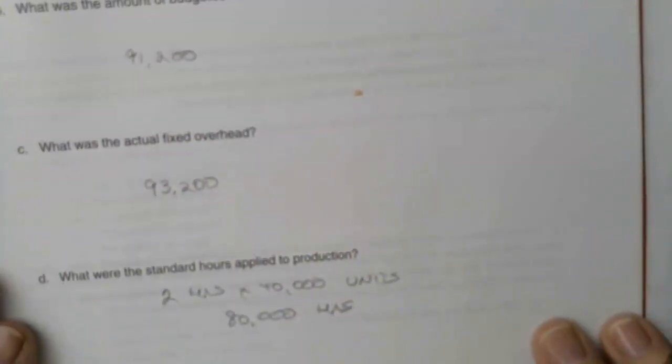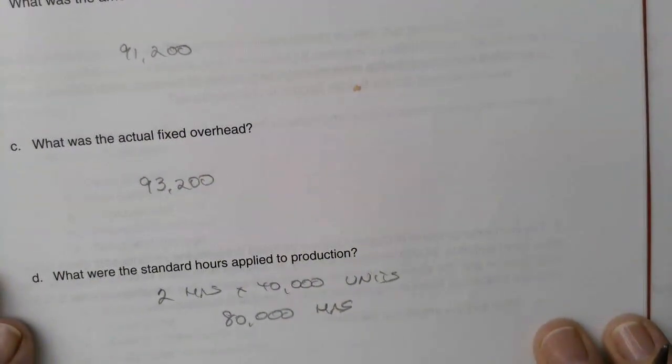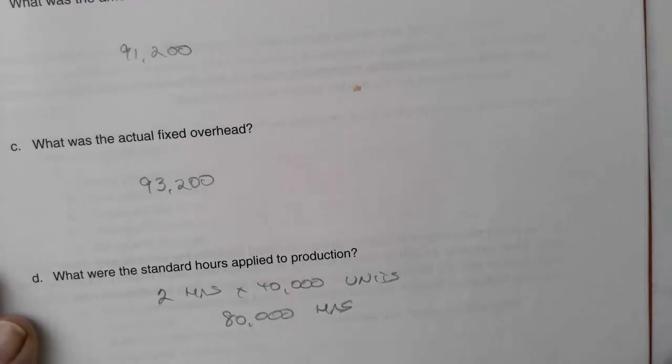All right, these are good to practice, though, just to give you some confidence when it comes to fixed overhead.